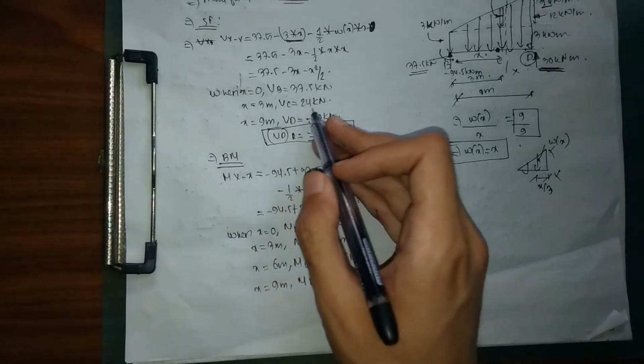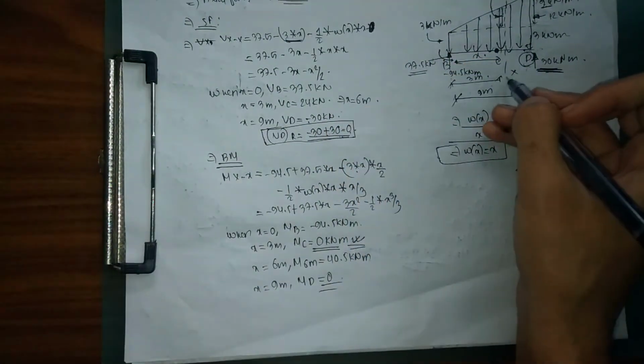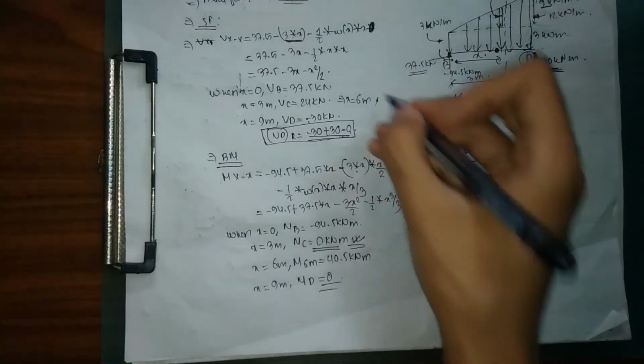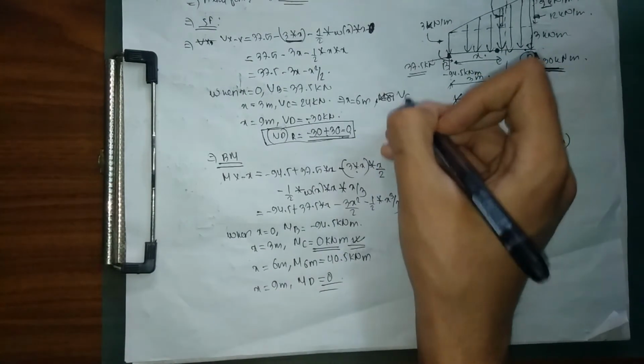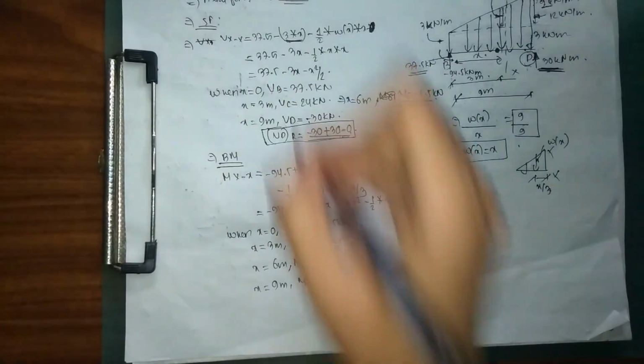What we could have done is taken one more point at 6 meter. Right now we are going to take one more point so that we can draw our shear force and bending moment easily. So when x equals 6 meter, I get my V6 equals 1.5. You can add one more point for your shear force as well.